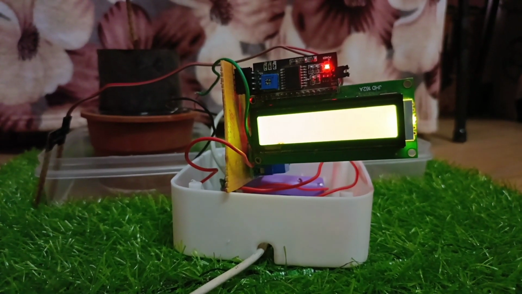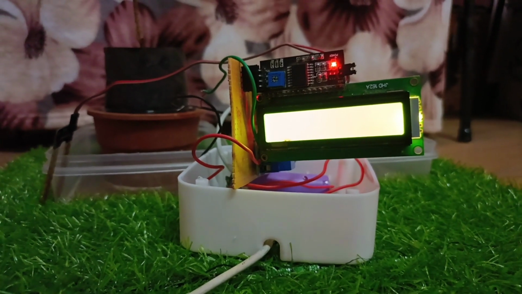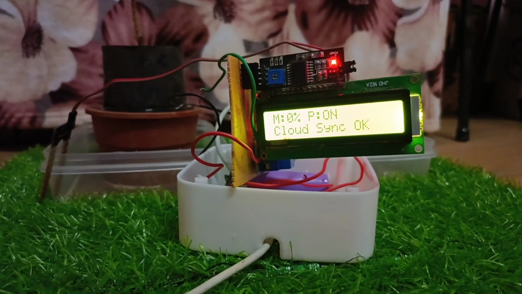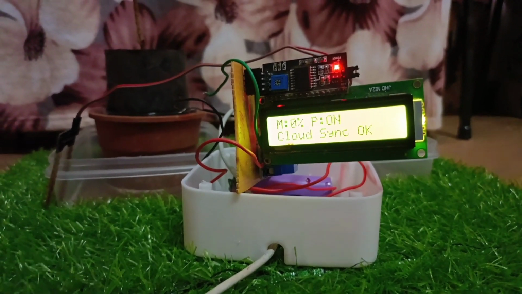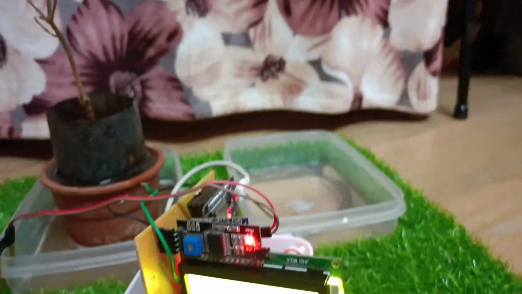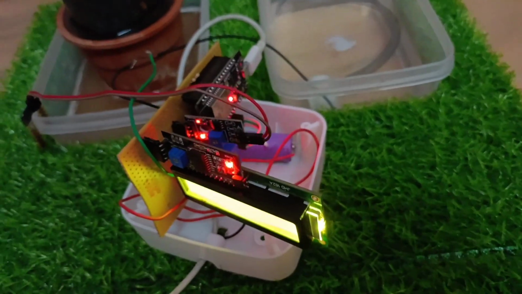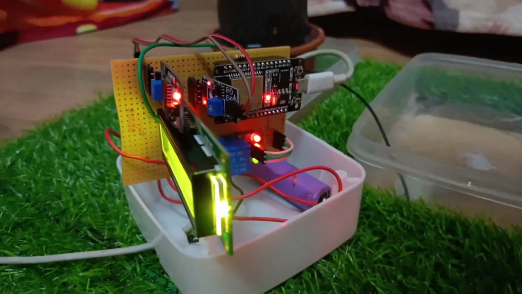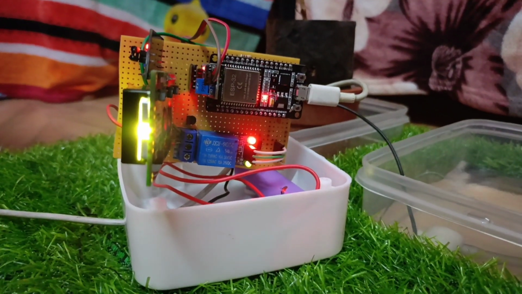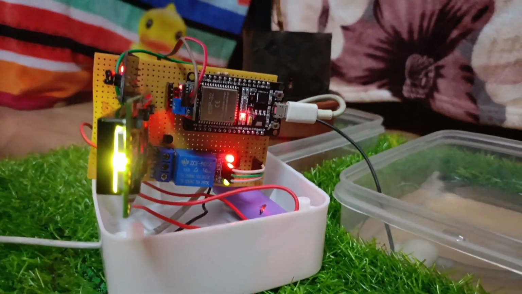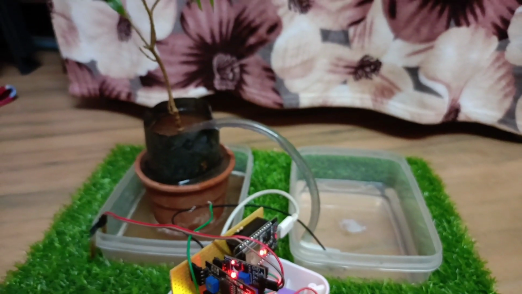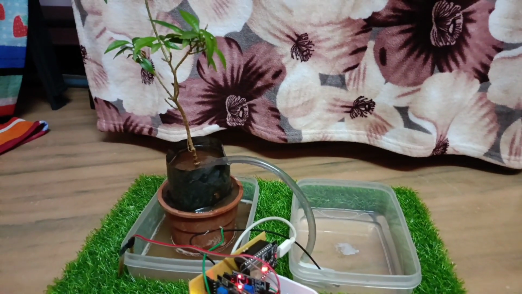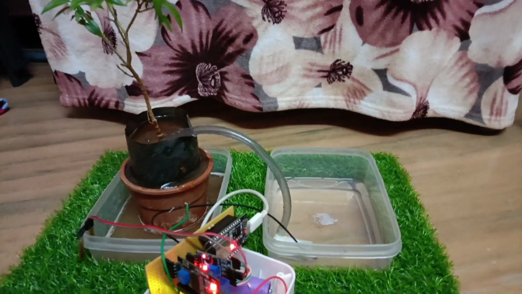You can see here the pump is on, and you can see the connections to the ESP32. And this is our final prototype of the smart irrigation system. You can see the soil moisture sensor, the ESP32, and the motor is connected to the battery module.